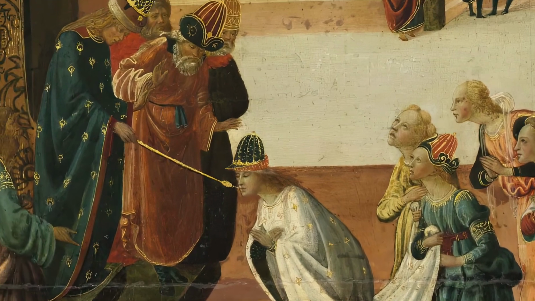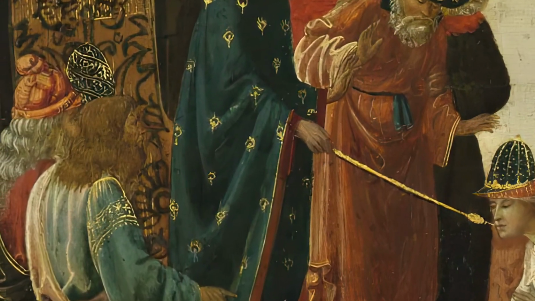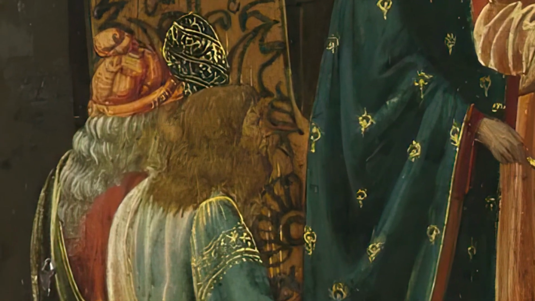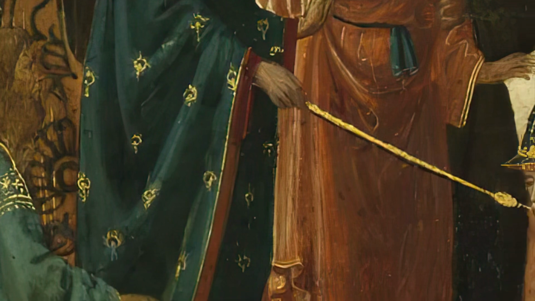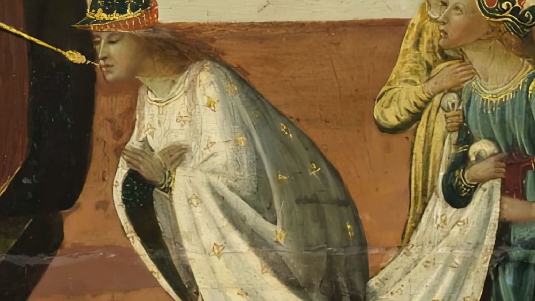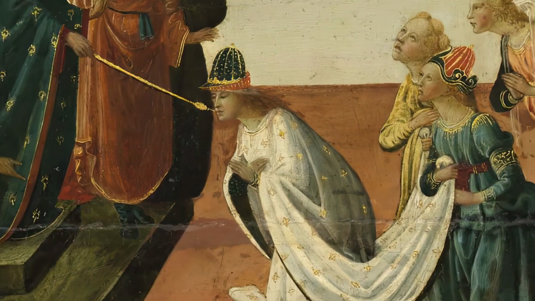The painting was for a wedding chest, after all, and contemporary Renaissance Florence was characterized by strict rules of comportment. Esther's bowing posture and flowing, symbolically white gown symbolize her humility and her moralizing embodiment of such comportment.